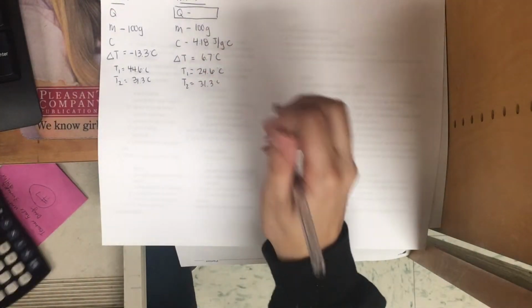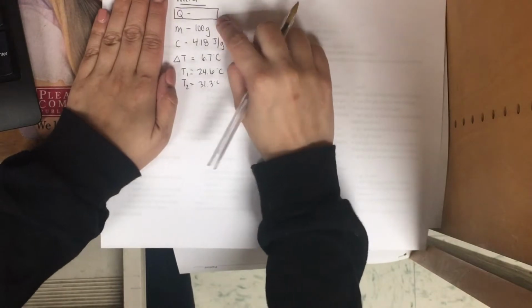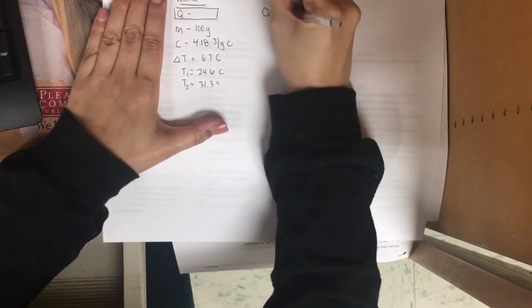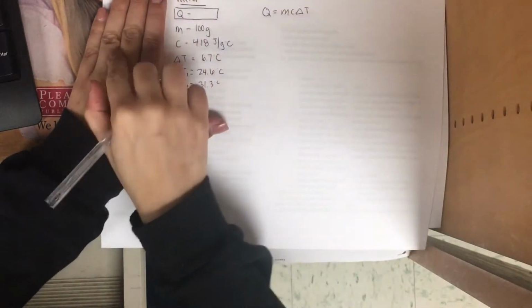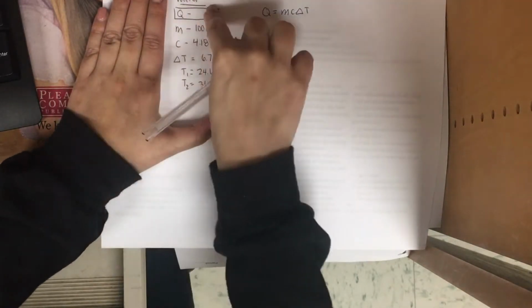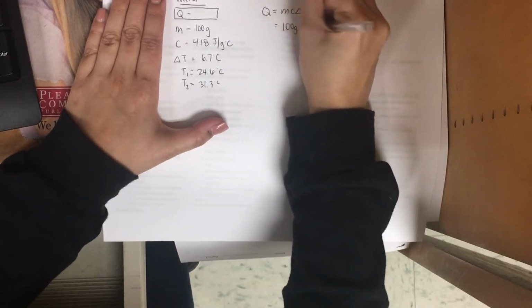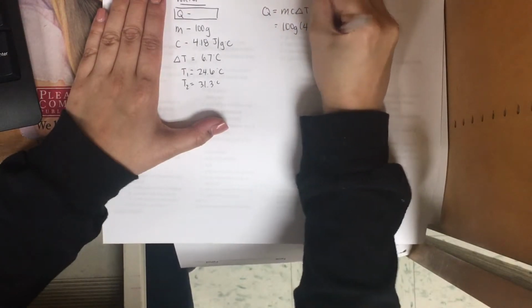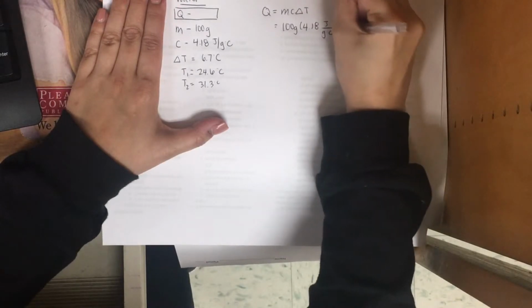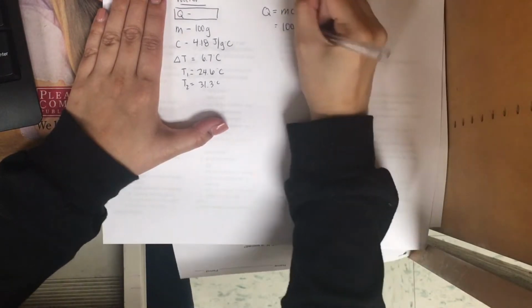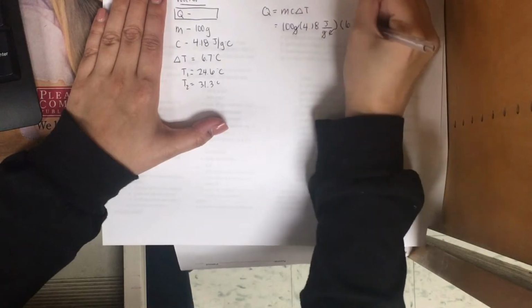Let's figure out practice problem number 2. Again, we are just solving for this. So I can do Q equals mCΔT. I don't need my information for the HCl just yet. So I'm going to go ahead and plug that in. The mass is 100 grams. The C is 4.18 joules per gram degree Celsius. And my ΔT is 6.7 degrees Celsius. Make sure my units cancel out.